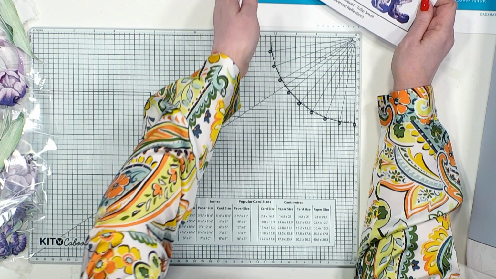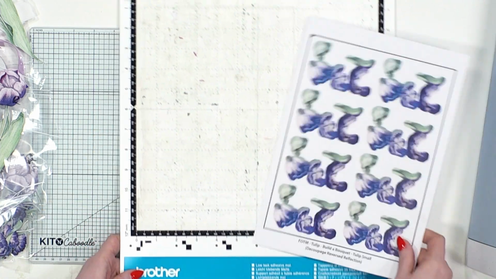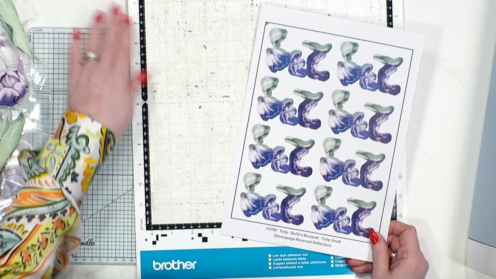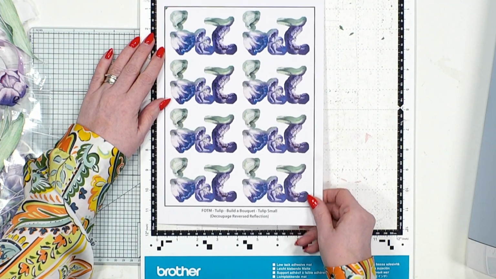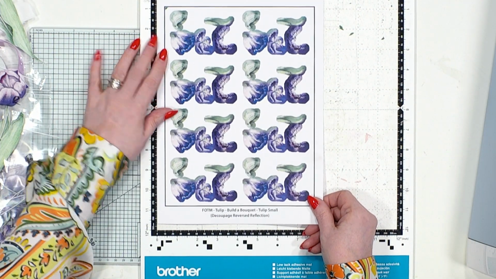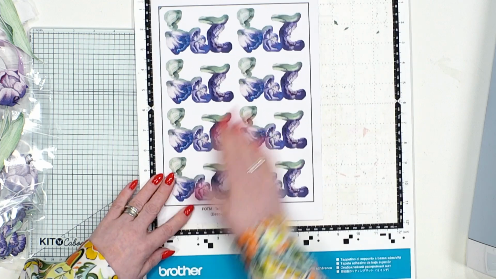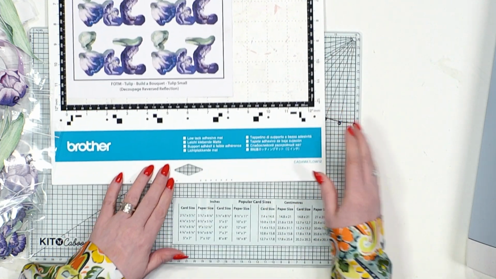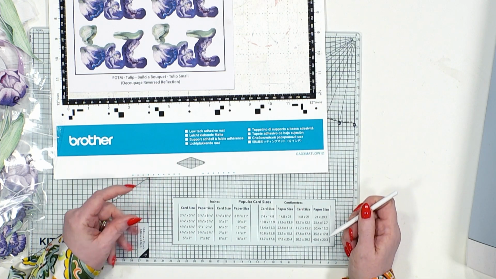So first of all, what we need to do is sit our reflection, our printed image, down onto our mat. It goes to the left-hand top corner like so. And I'm just burnishing it down. Okay, so that is now stuck to my mat. Let's go to the machine and we'll go through how to find your imagery.